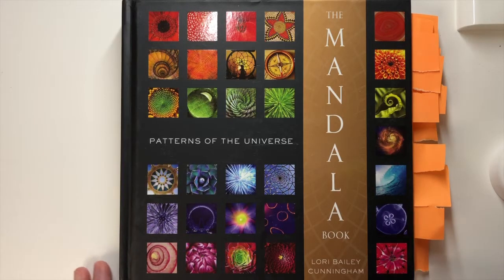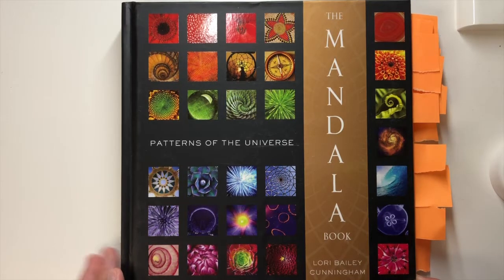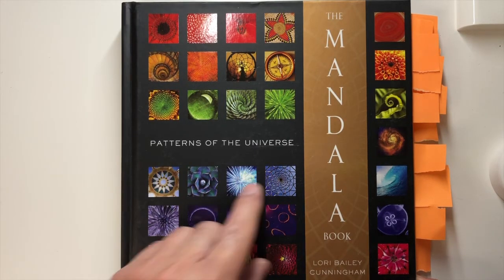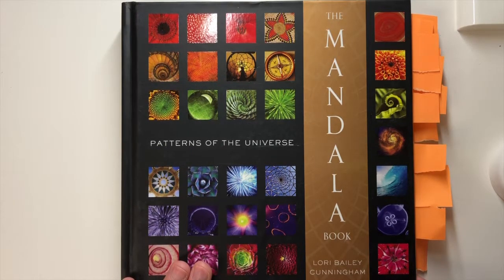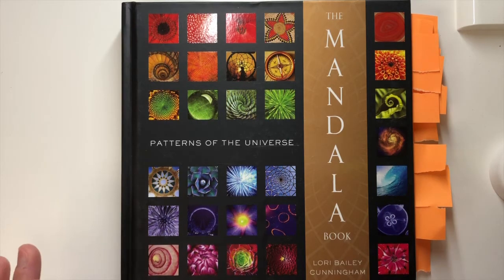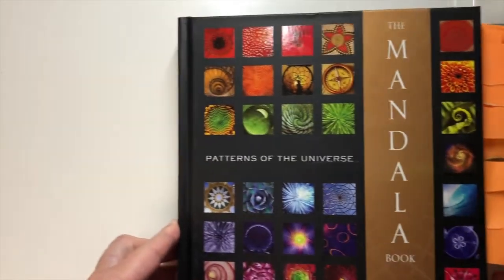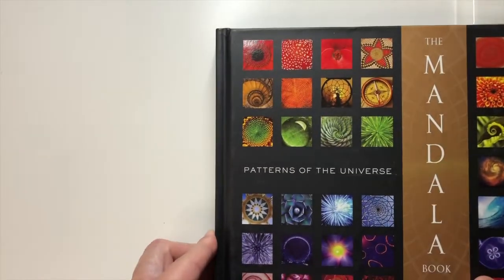So I found this book called The Mandala Book, by Lori Bailey Cunningham, and the subtitle is Patterns of the Universe. It is a beautiful book with all of these awesome pictures of circles. I have a whole bunch of pages tabbed that I liked, because it's a really, really big book, bigger than what we could get through here.